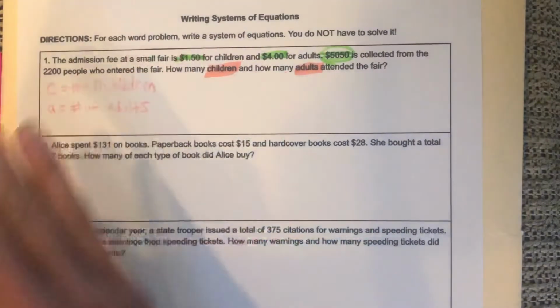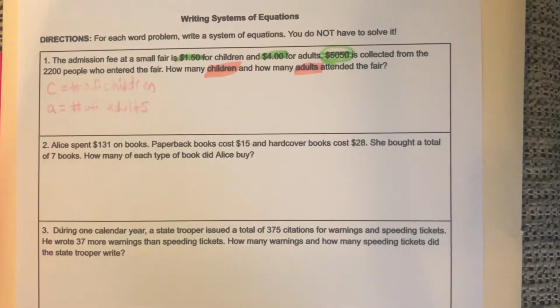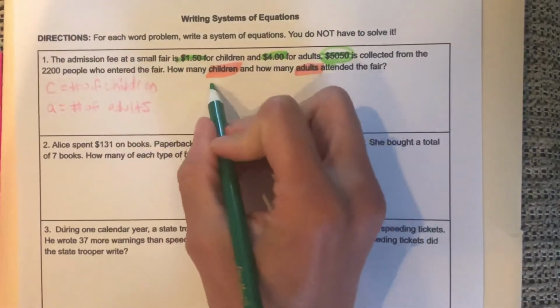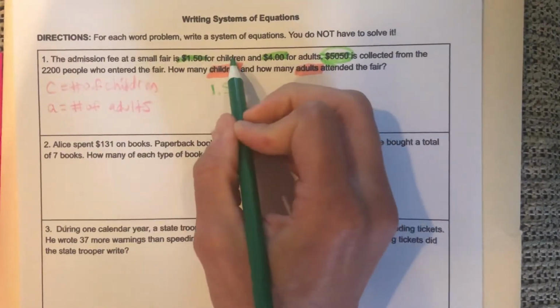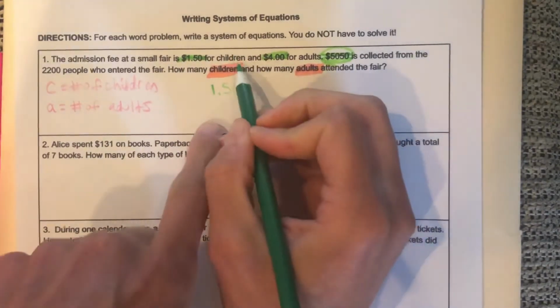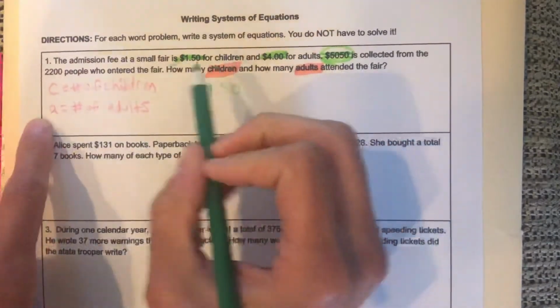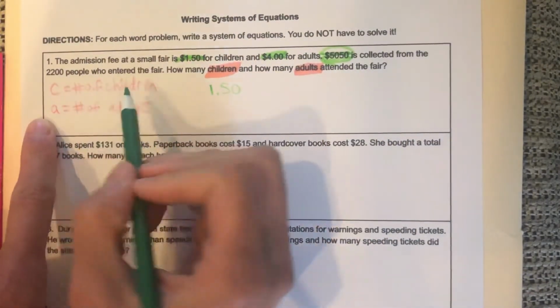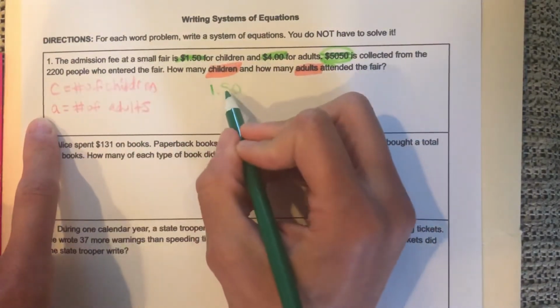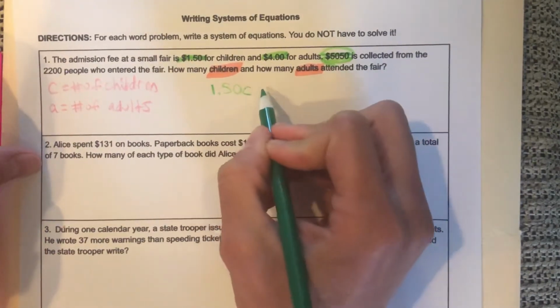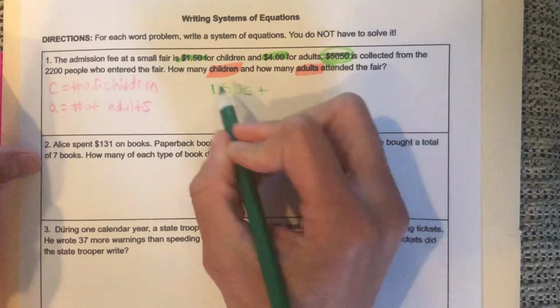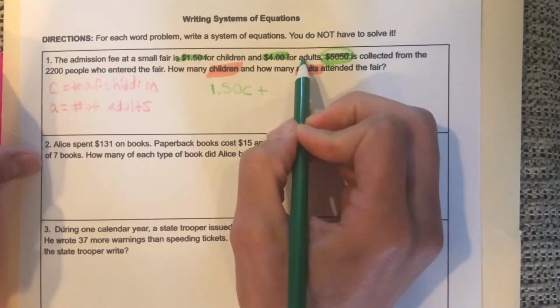We're going to ignore the fact that there are 2,200 people at the fair and only focus on the money, the dollars. I know it costs $1.50 for each child, but I don't need to write that out in words. I decided that C was going to be the number of children, so $1.50 C, plus, because in addition to children going, adults also went.